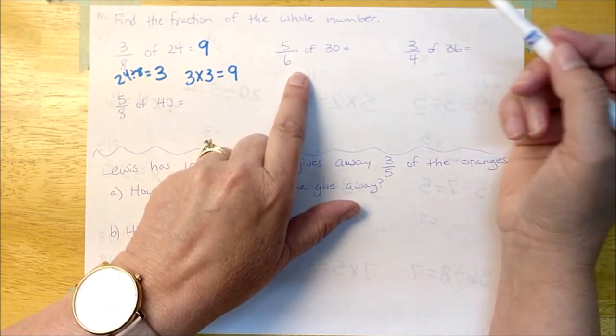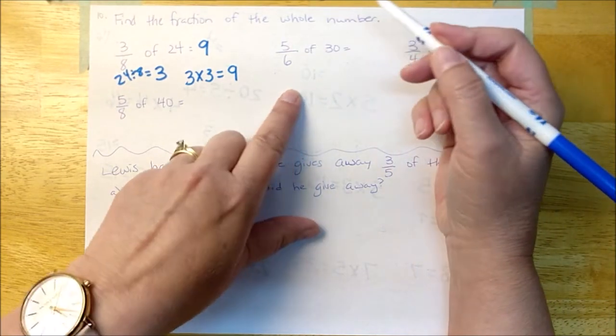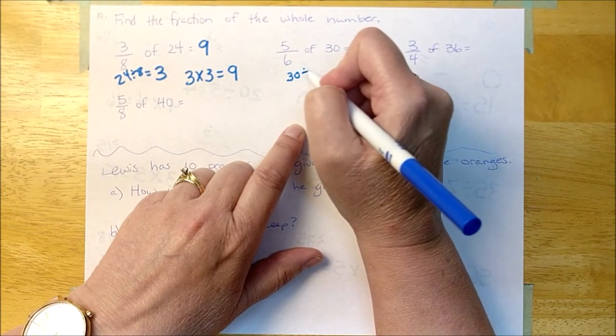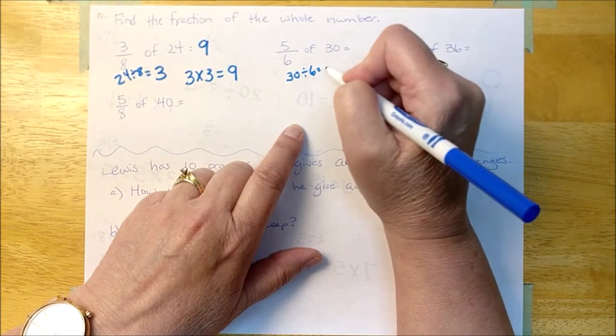Here they want me to say I have 30 gumballs, and I get 5/6 of those gumballs. So you can do it on a piece of paper if you have to, or you can do it in your head. Some of you are able to do this in your head, but if you need to put it on a piece of paper, go ahead.